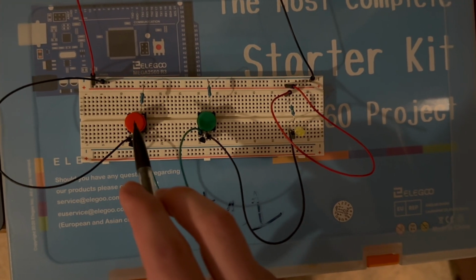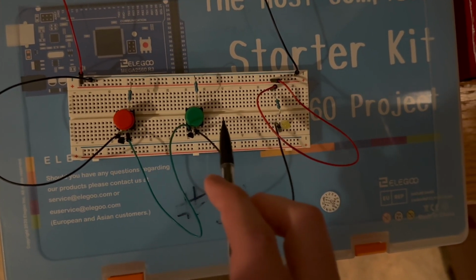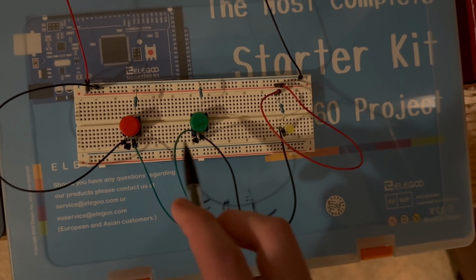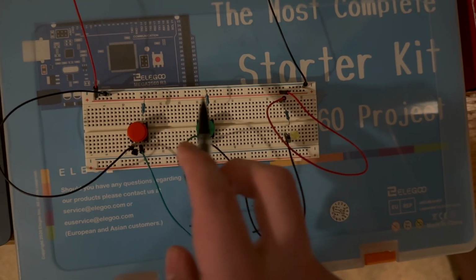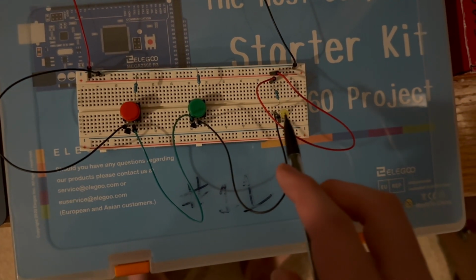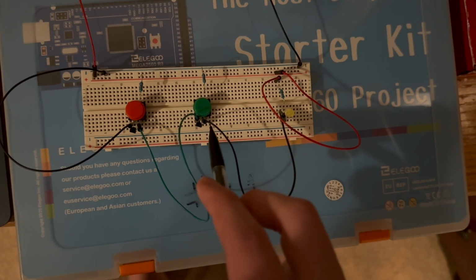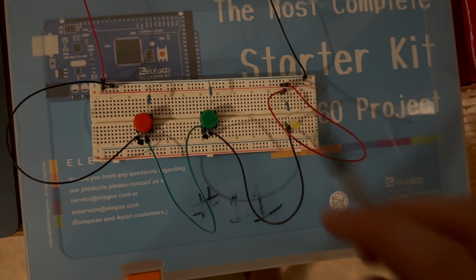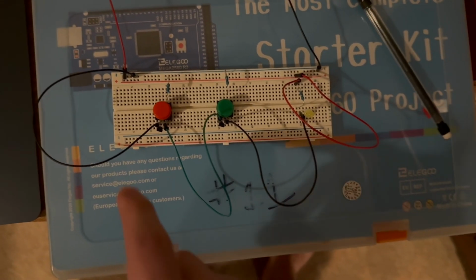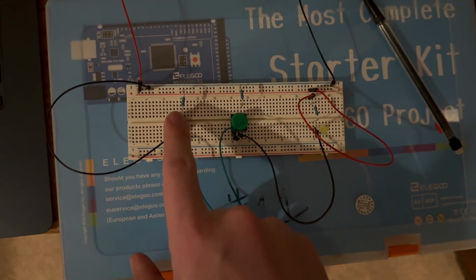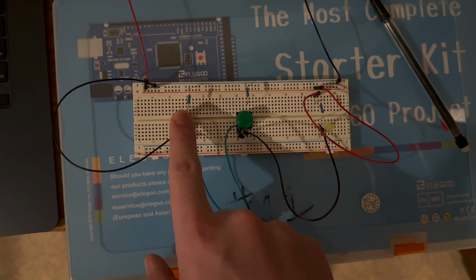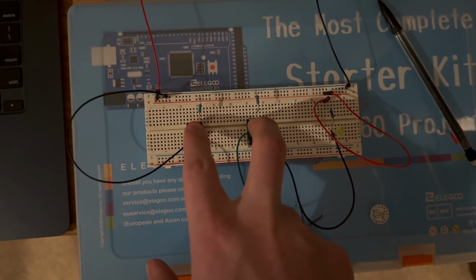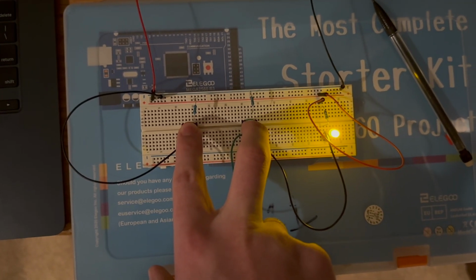So you can see over here, I've got my first button and my second button, which are both going to their own transistor, with resistors on them. And over here, I have the LED, which is getting its input from the transistor, the resistor, and then power. If I press one of the buttons, nothing happens. If I press the other button, nothing happens. But if I press both of them at the same time, then it's on.